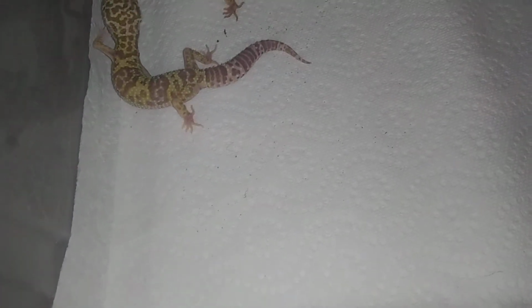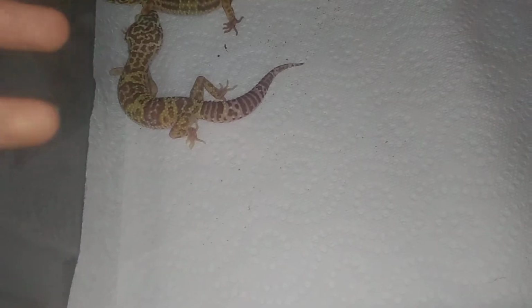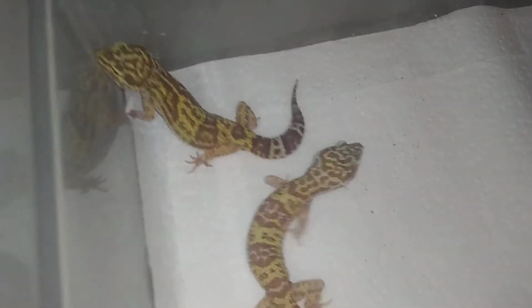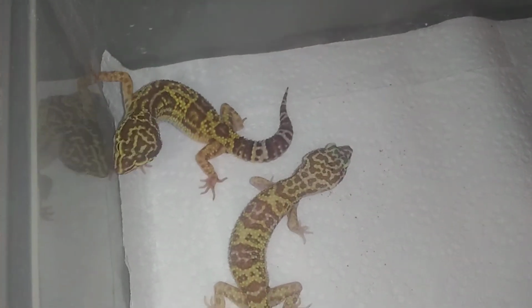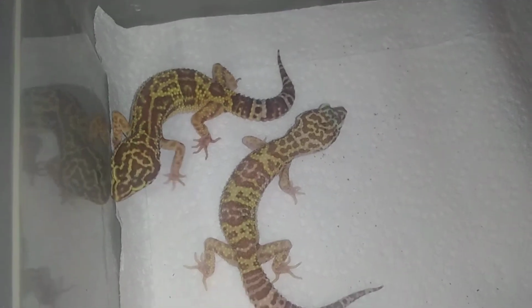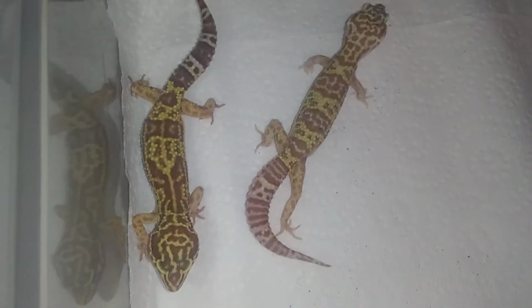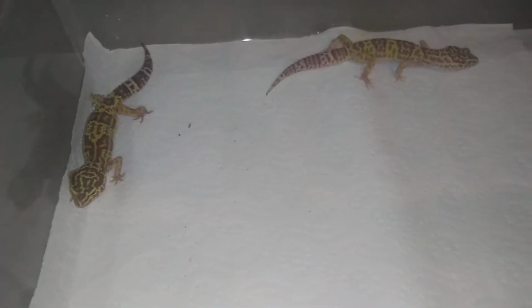If you leave it at a higher temperature, like this guy was left at, I ain't breeding, but I assume he's probably left at a higher temperature, then they will come out a lot brighter. If you leave it at a lower temperature, then they will come out a lot darker. And that's just during the end of the incubation period, after the first 22 days when the gender is determined.